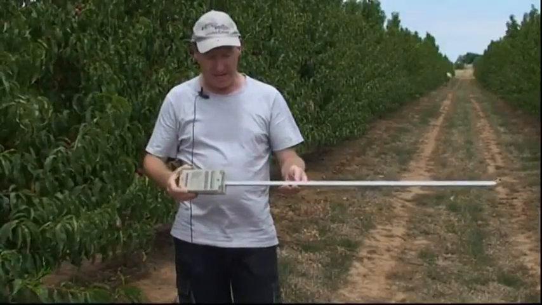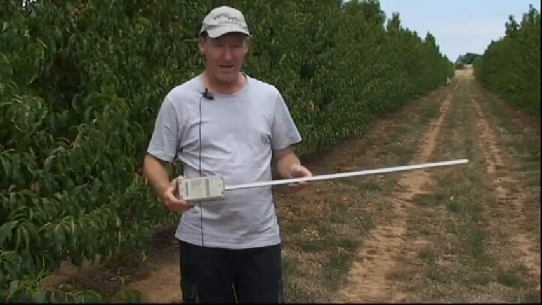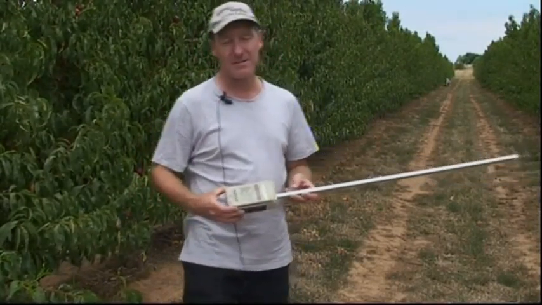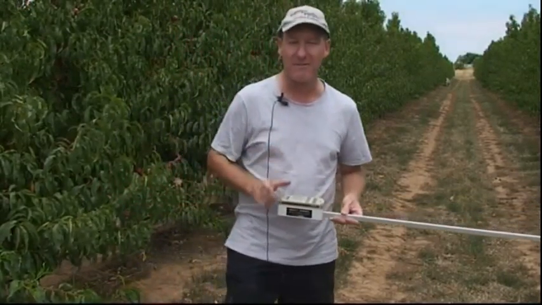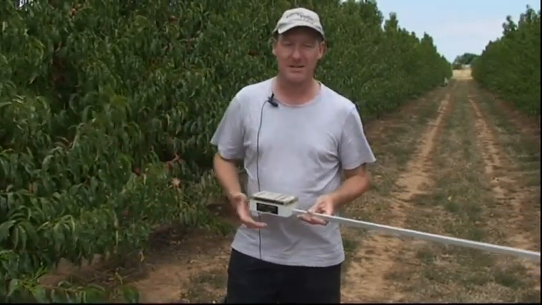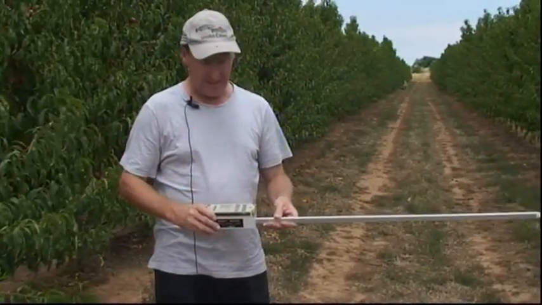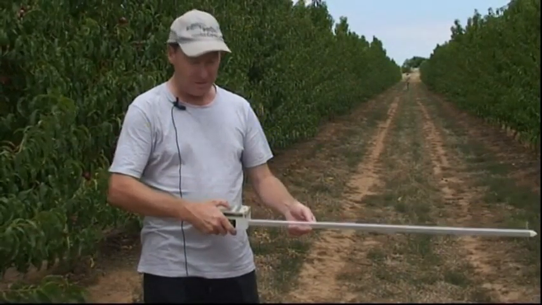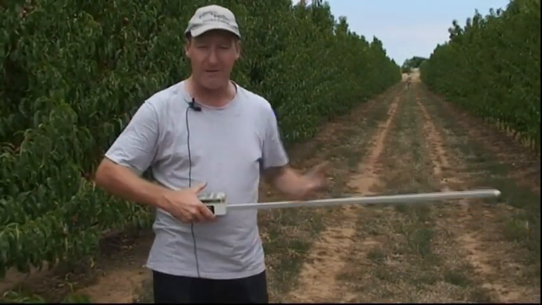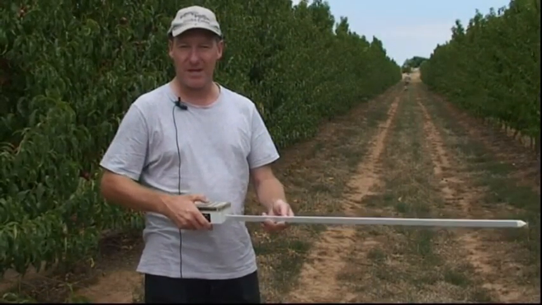Basically it's a handheld device. It's a light bar with 80 individual PAR sensors. PAR stands for photosynthetic active radiation, and it's the spectrum of light that plants and crops use for photosynthesis. With this tool you can take individual readings or the entire bar average readings, which is what we use, and you do spot measurements and record the data.